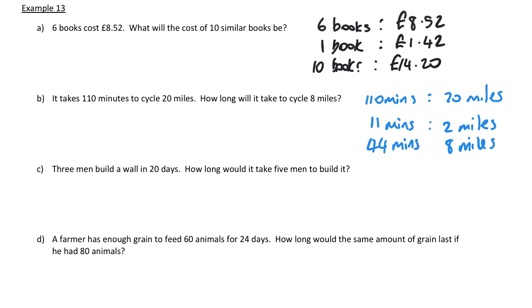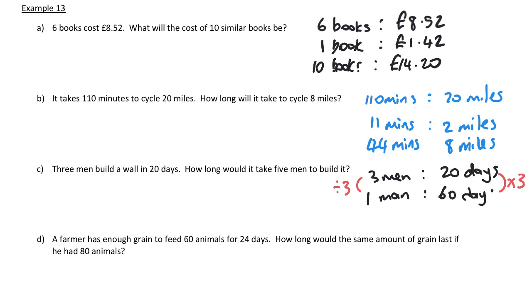Part C, 3 men build a wall in 20 days. So 3 men, 20 days. So 1 man, well, that's going to take a much longer time to build. So if we divide by 3 on this side, what we're actually going to have to do on the other side is multiply by 3. So it's going to take 3 times as long. So that's going to be 60 days.